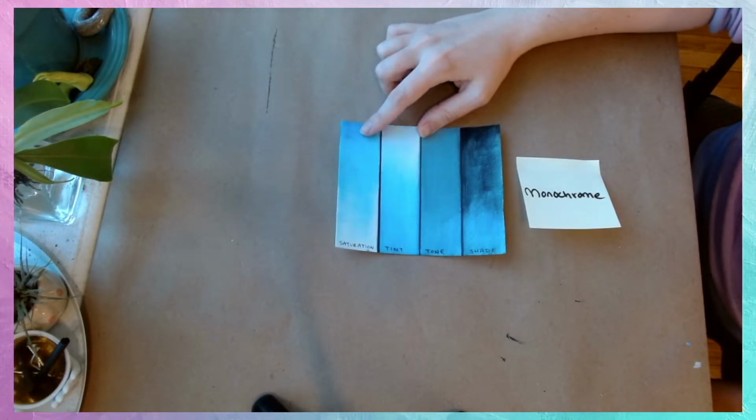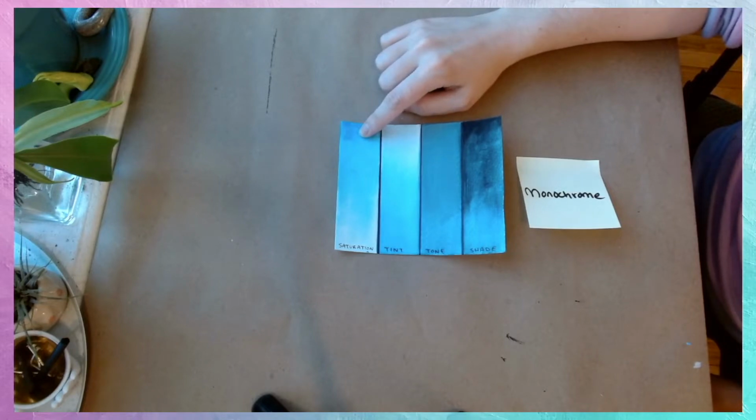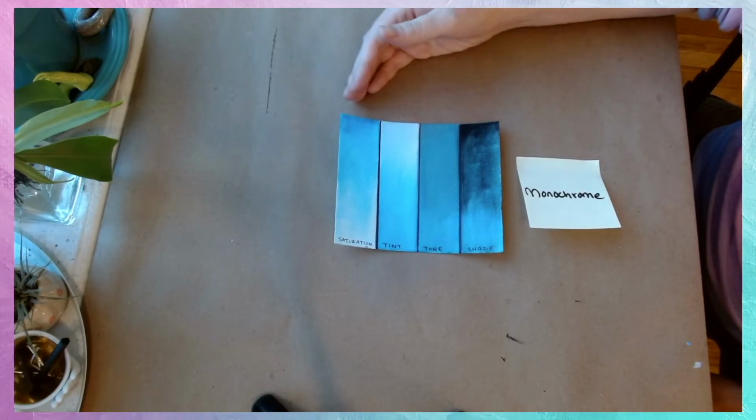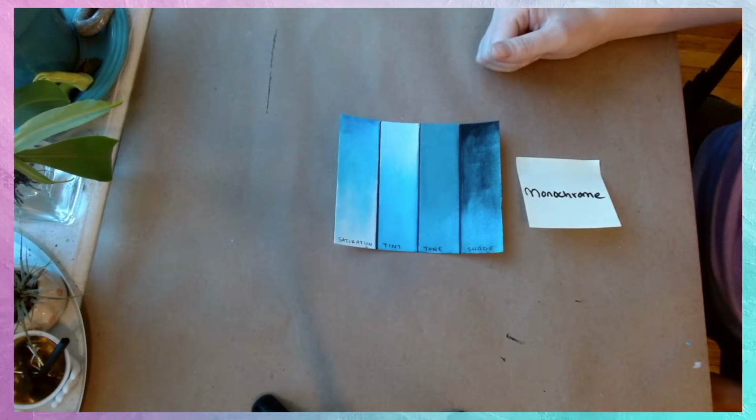Like if I took this initial hue right here and I added in a tiny bit of yellow to get a slightly different version of that cyan. Now when I incorporate it, it'll still have a sense of harmony in the piece, but it would not technically qualify as monochrome because I've added an additional color.